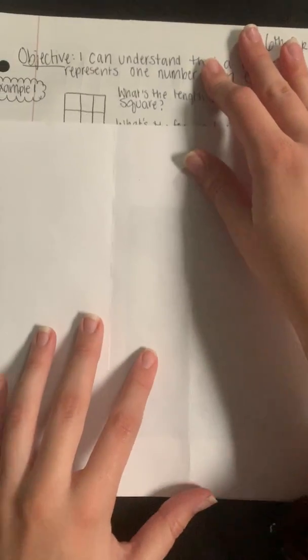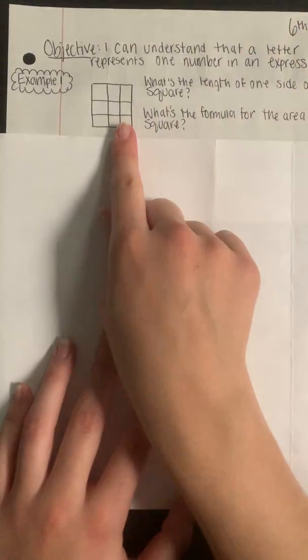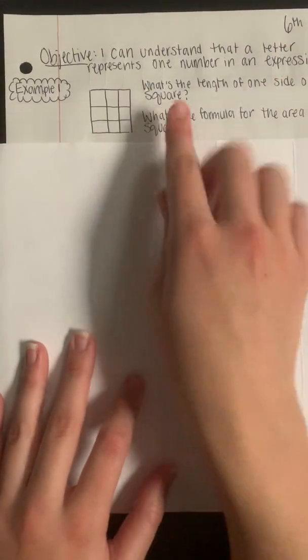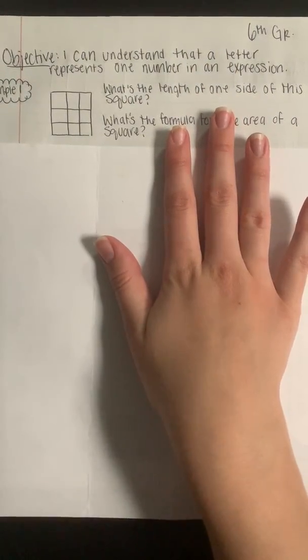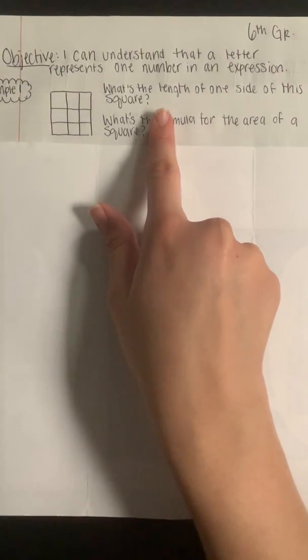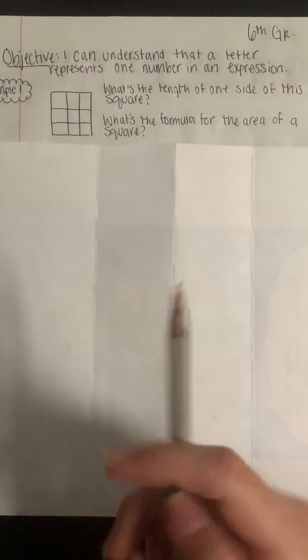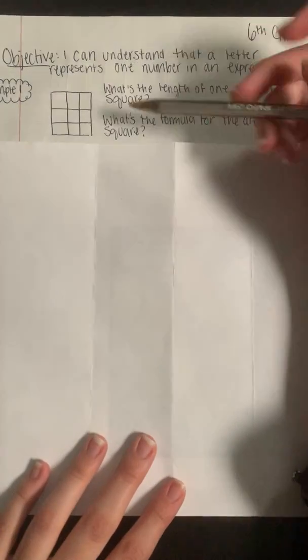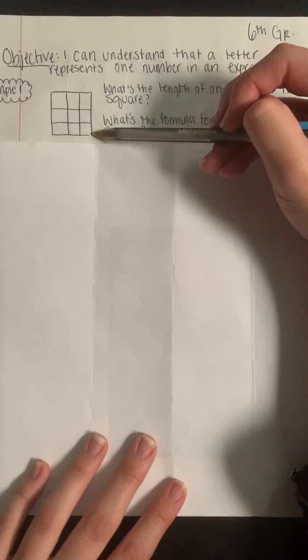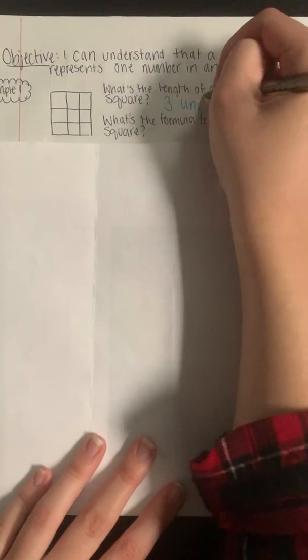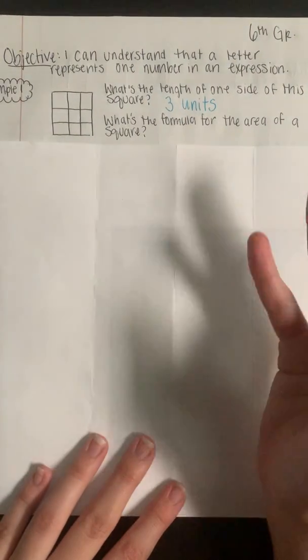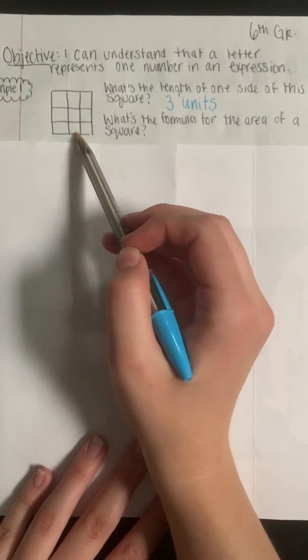So for example 1, I need you to draw this square, divide it up like I did into 9 sections. And we're going to answer some questions about this square. First of all, what is the length of one side of this square? I don't know if it's feet, meters, centimeters, millimeters, miles, so we're just going to say units. How many units long is one side of this? 1, 2, 3. So our answer is 3 units. And since this is a square, it's going to be 3 units on every side.